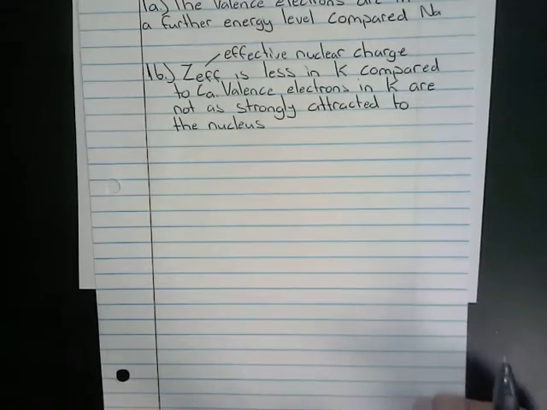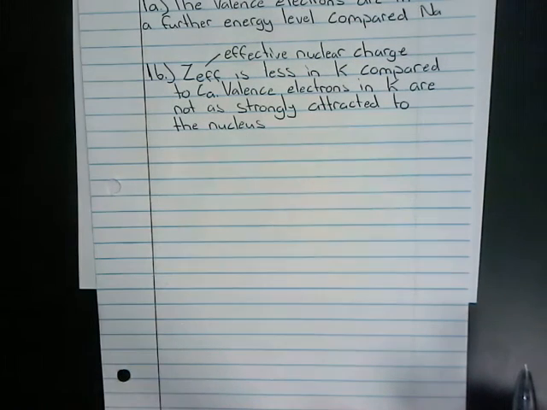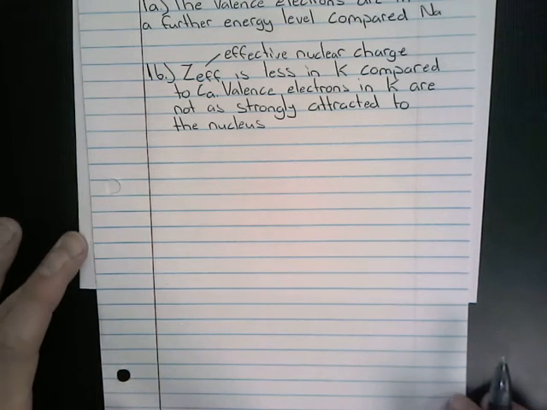And it's all because, again, think that pulling power. The more protons you have, the more pulling power it has, the closer those electrons become. The closer the electrons are to that nucleus, the harder it is to pull that away.